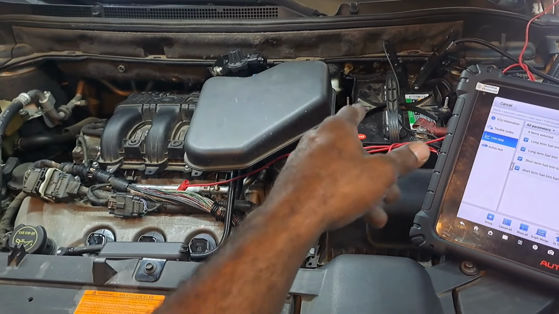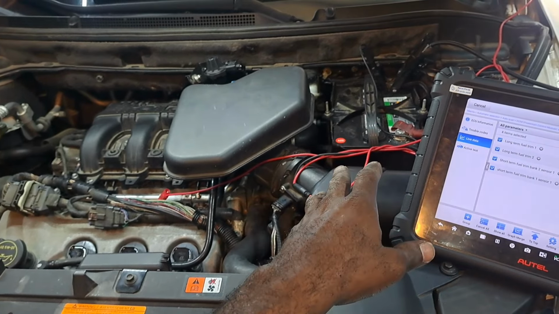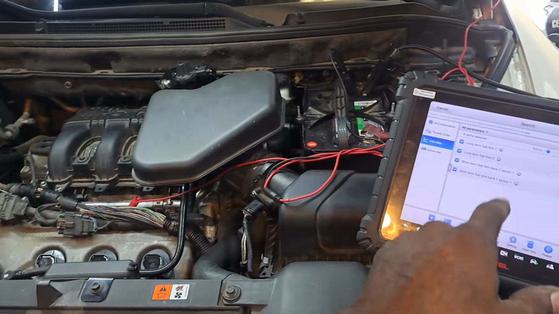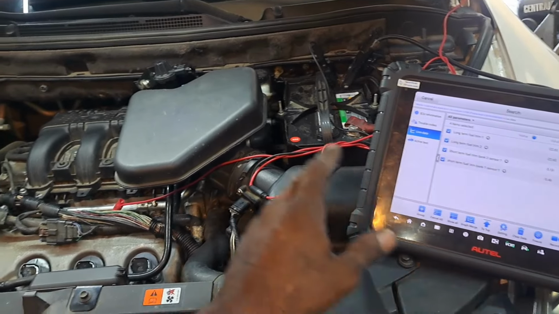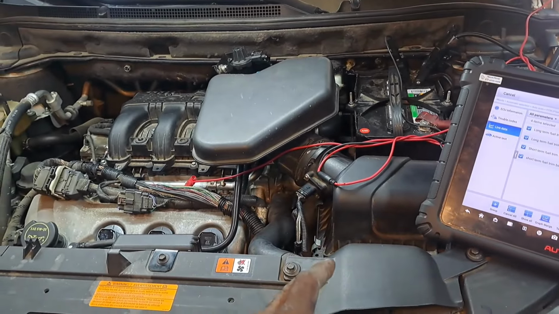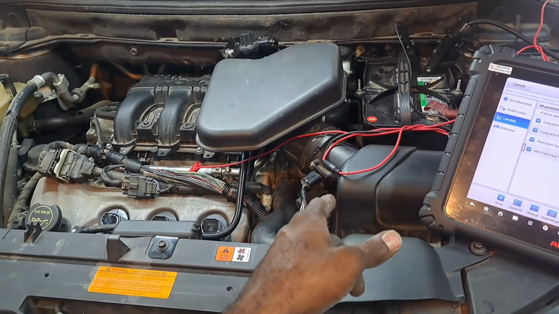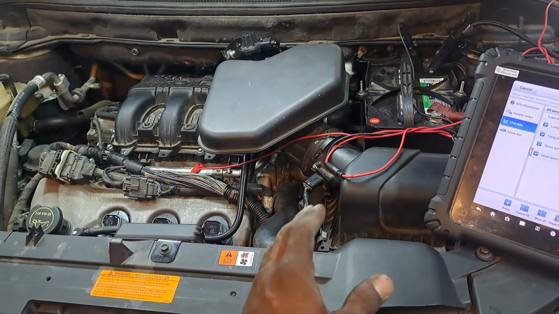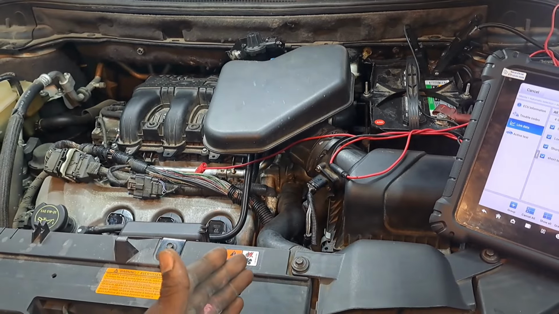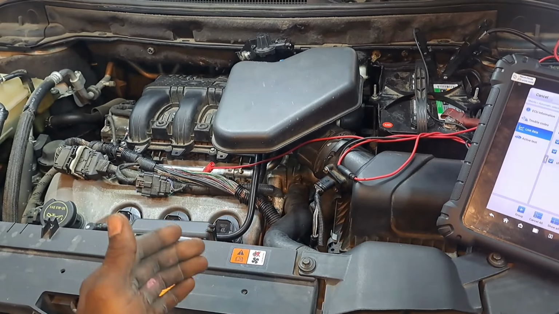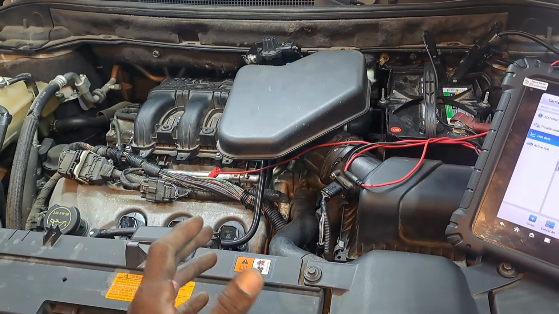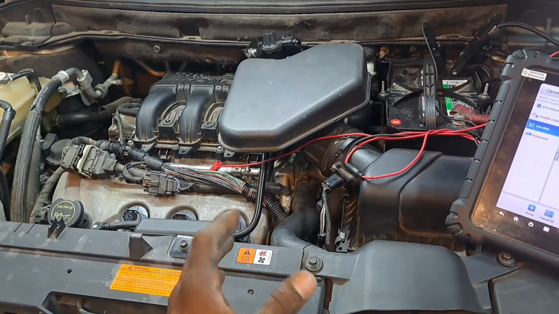Once I got that fixed, the mass airflow values became stable, but now I'm dealing with rich conditions. I started testing things and disconnected the mass airflow sensor. It really didn't do much, but it was stable, but it was still rich, if that makes any sense. It wasn't extremely rich, but it was stable.